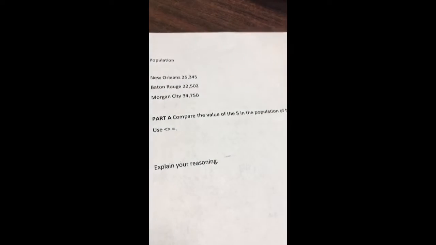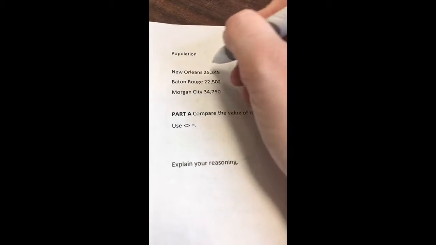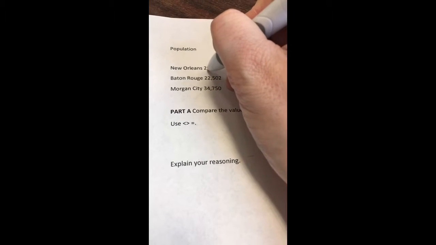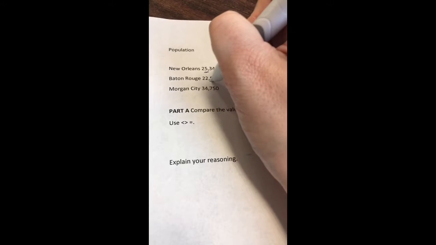Okay, and these are the same as the other rounding. Comparing numbers they don't really have problems with. They just need to be careful. For this problem, part A, they want to compare the value of the 5. So the kids want to compare the whole number, but we want to compare the value of the 5.